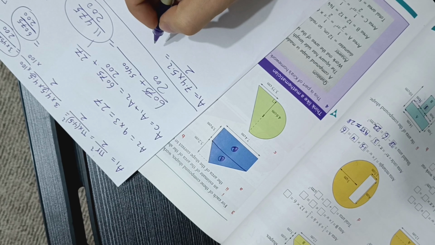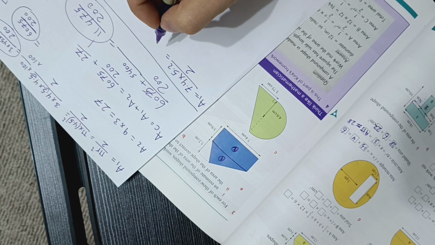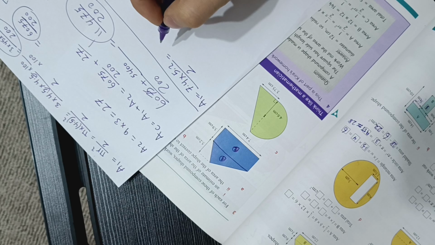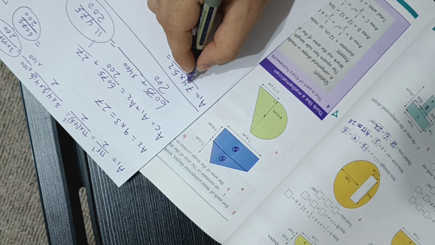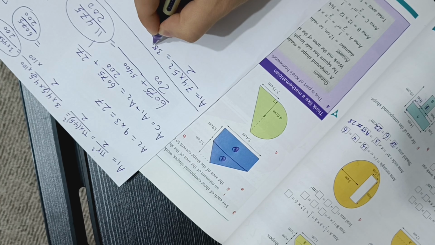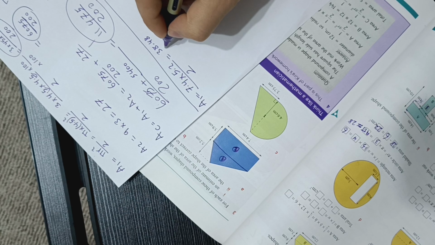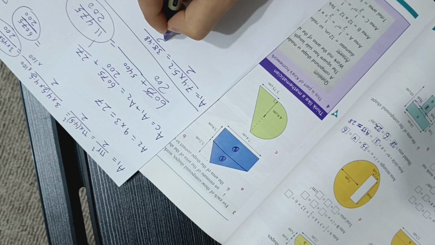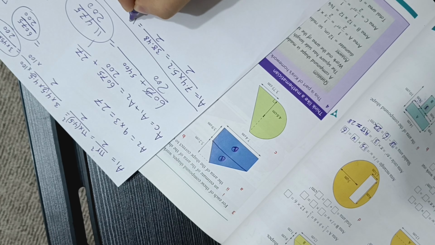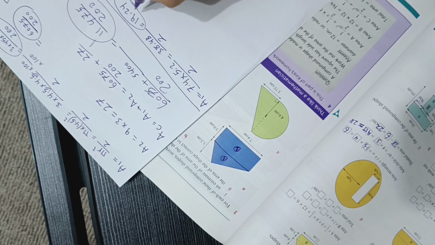If you do this calculation, the multiplication of these two is 38.48. I already calculated and I got 38.48. And if we divide it by 2, we are going to get 19.24. So here is the result of A1.